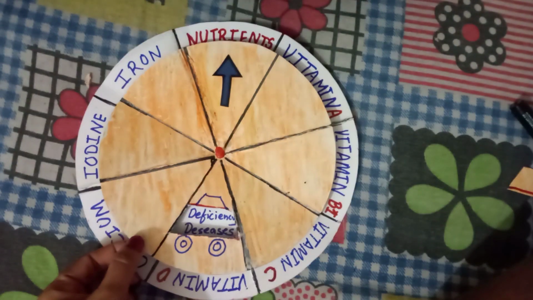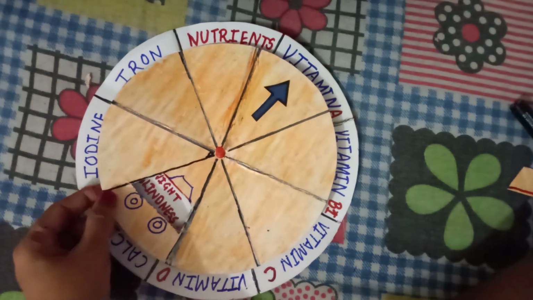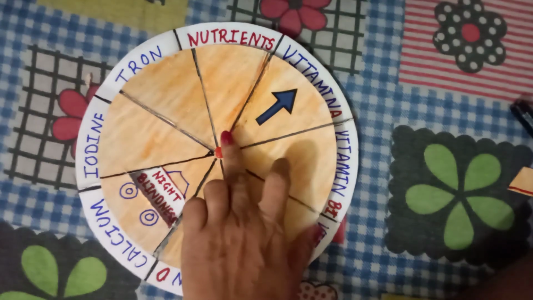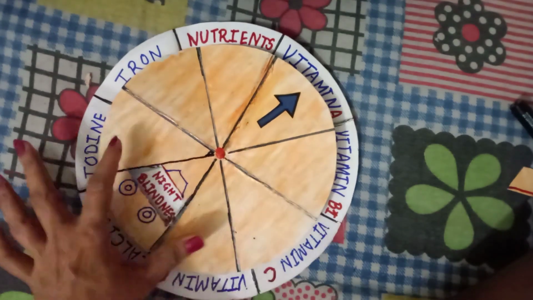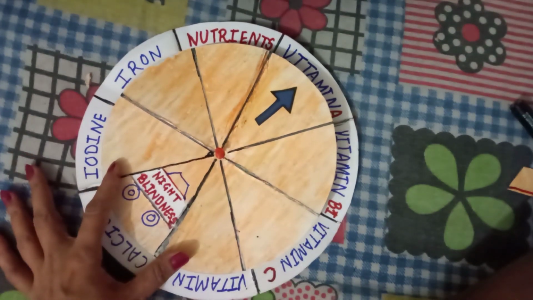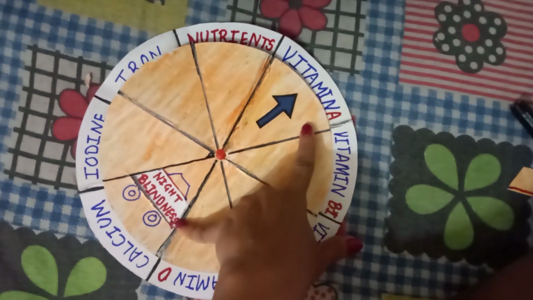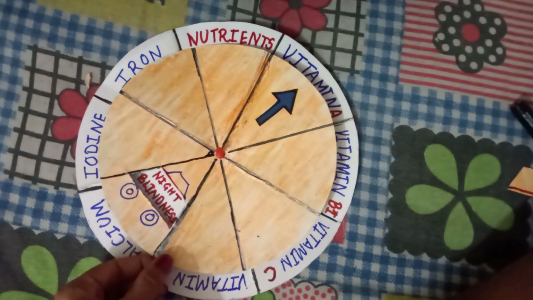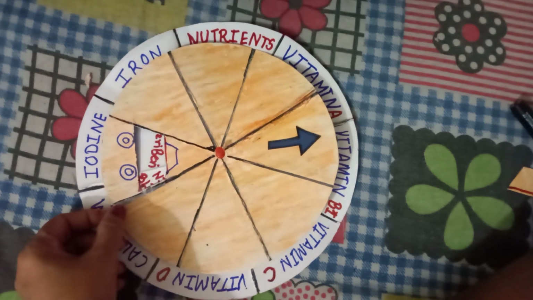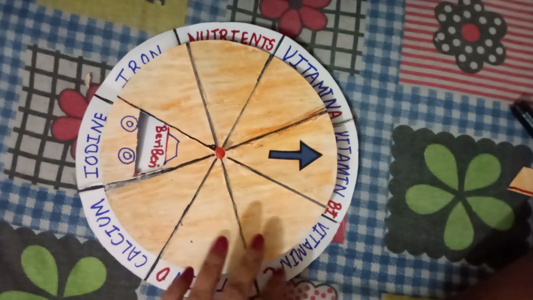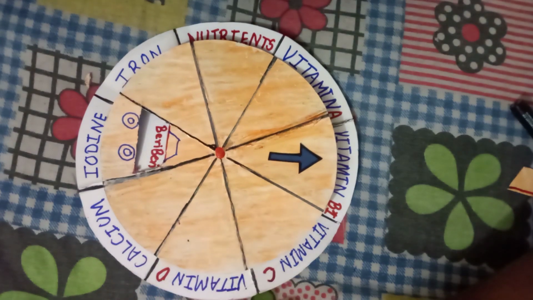See, like this, wherever the arrow moves, children, we can see the disease caused due to the lack of that nutrient. For example, here the arrow is on vitamin A, and the deficiency disease caused due to the lack of vitamin A is night blindness. Then if I rotate this wheel to vitamin B1, the disease is beriberi.